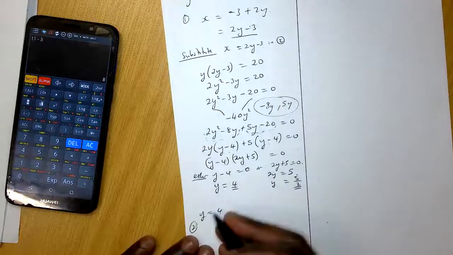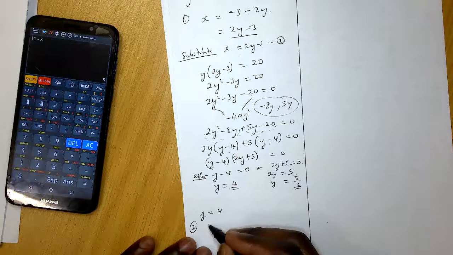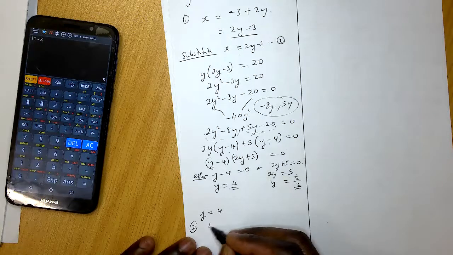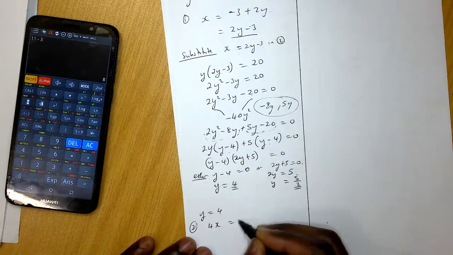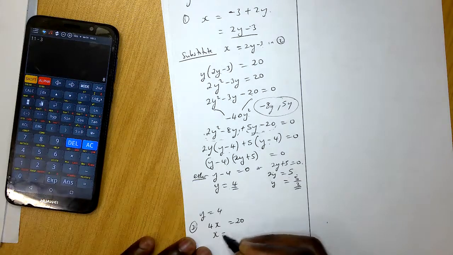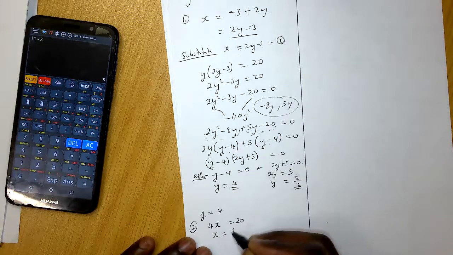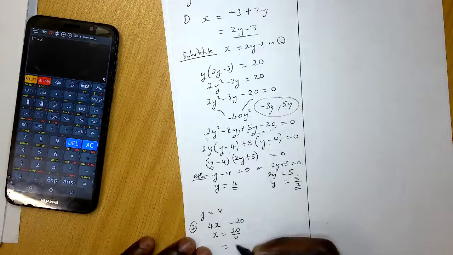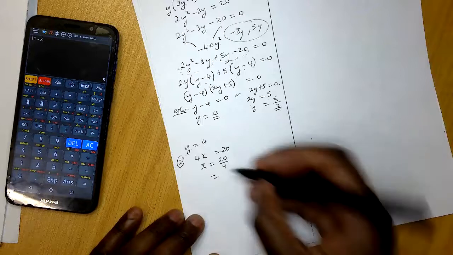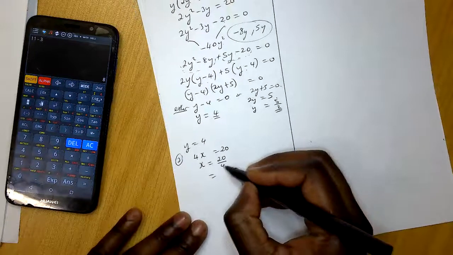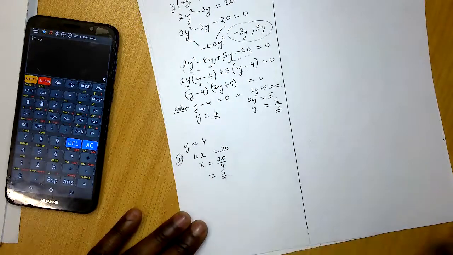So it's going to be 4x is equal to 20, then x is equal to 20 divided by 4, which is equal to 5. So x goes to 5 there.